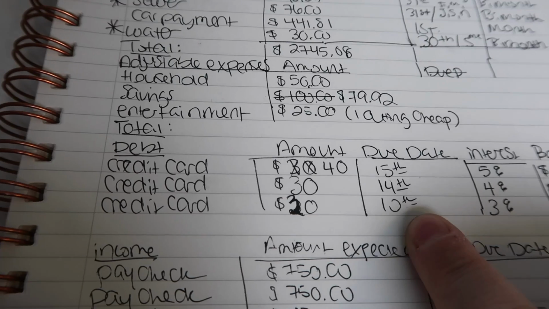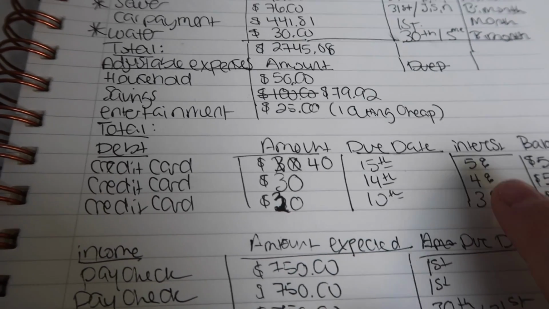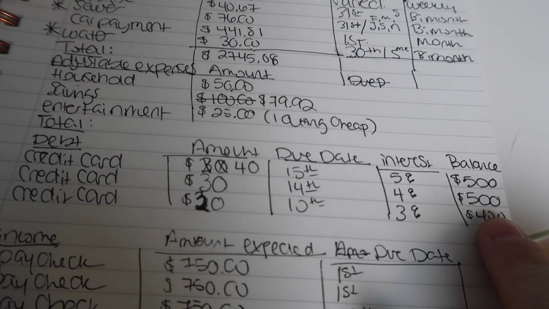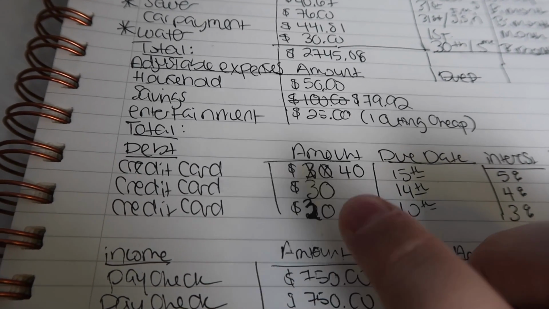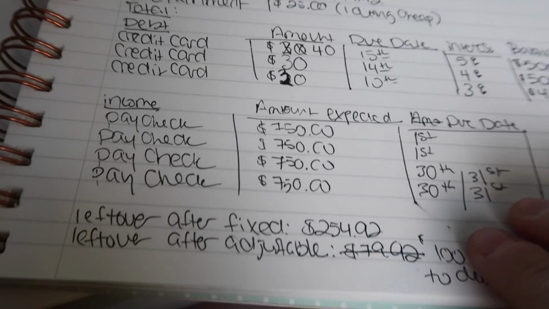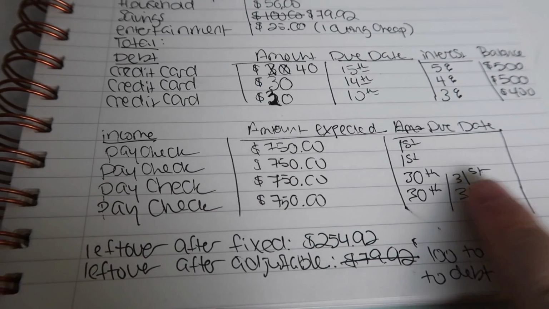Over here we're going to put the due dates of the credit cards as well, and as I said, the interest and the balance. Now this amount, leave blank until the end because you need to find out how much you can actually budget for your credit card payments. Alright, we've covered this, this, and this.